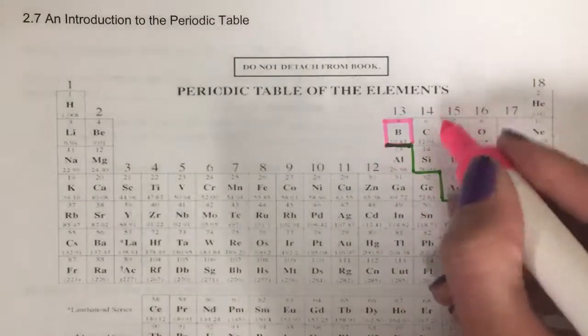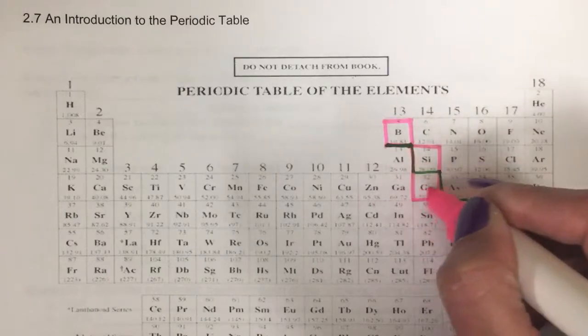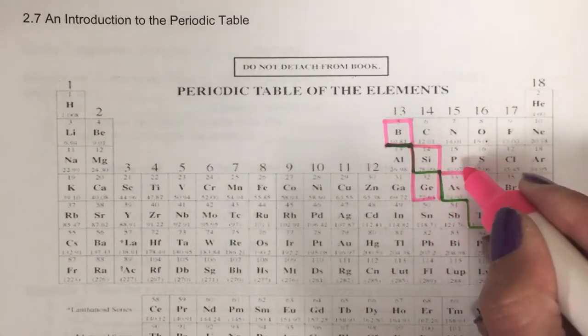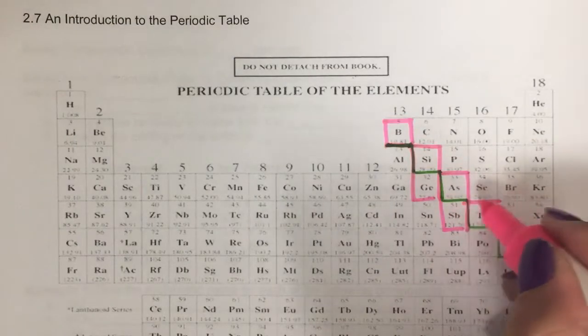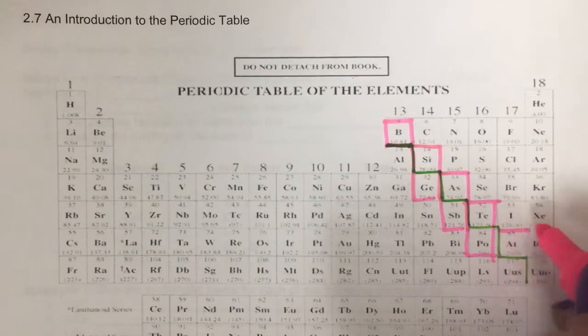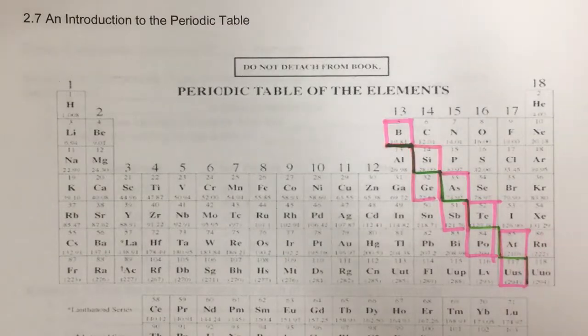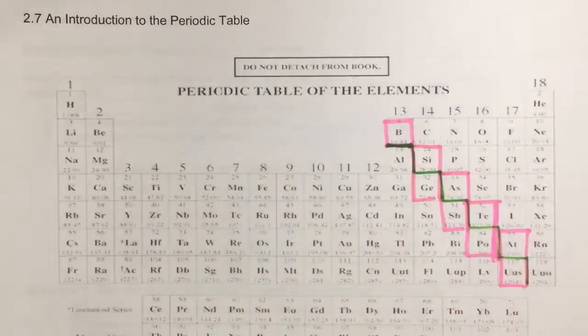Actually, I'll probably just outline it. I'm going to make silicon pink and germanium. I'm going to make arsenic pink as well as antimony, tellurium and polonium, and then astatine, and then this one actually has a new name as of I think it was like December 2016, and I don't remember what it is off the top of my head. Either way, so I'm going to mark those up.